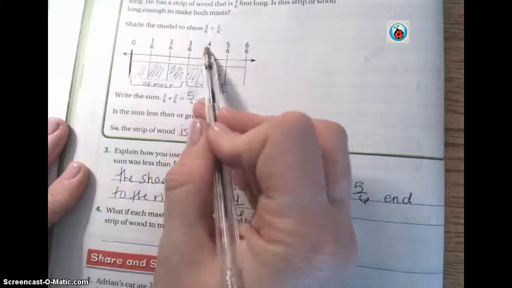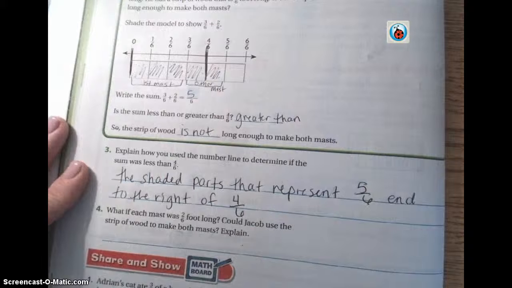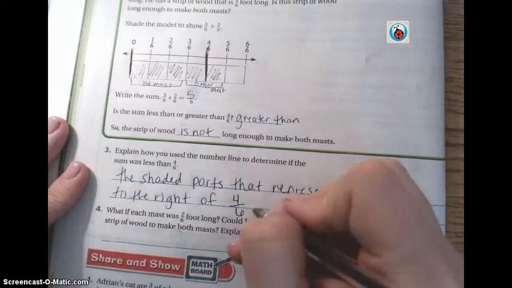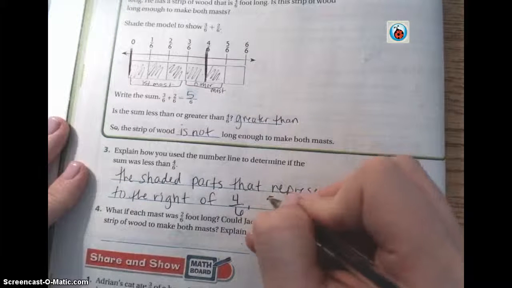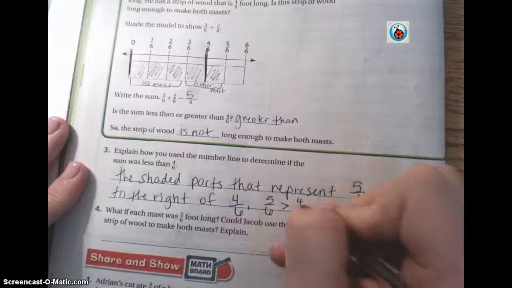So we know that 4/6 is less, so we did not have enough. Okay, so we know that 5/6 is greater than 4/6.